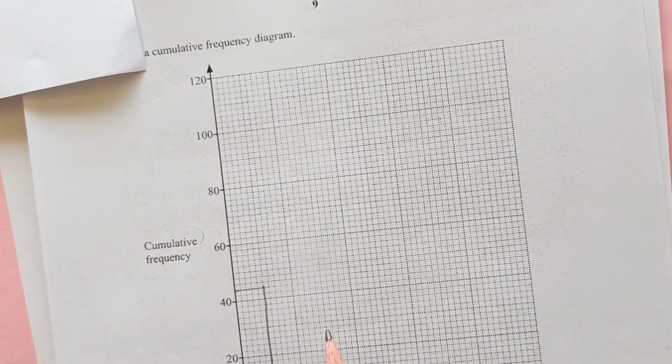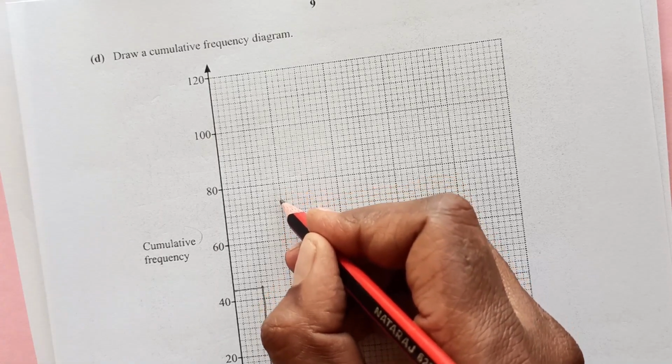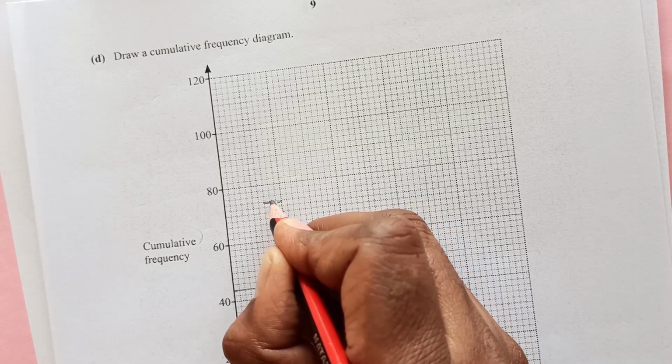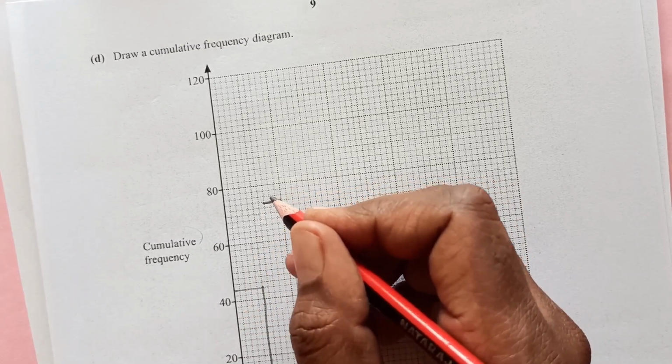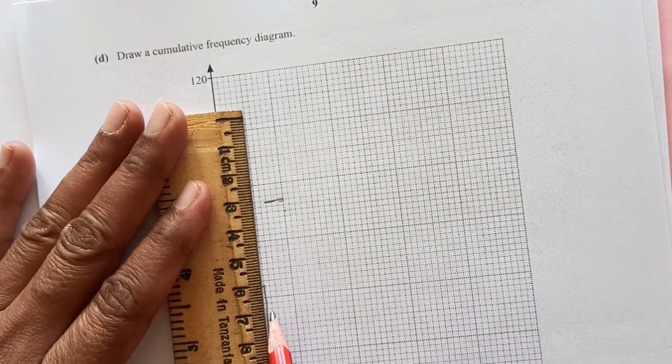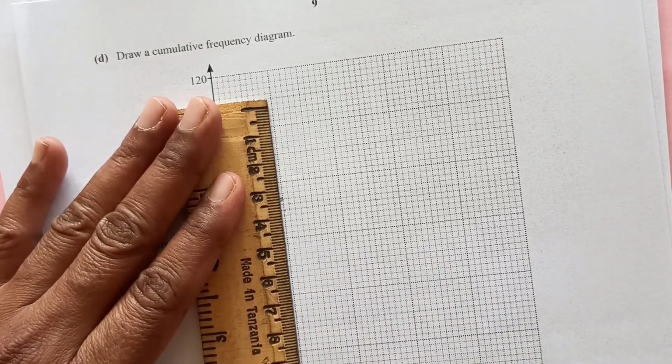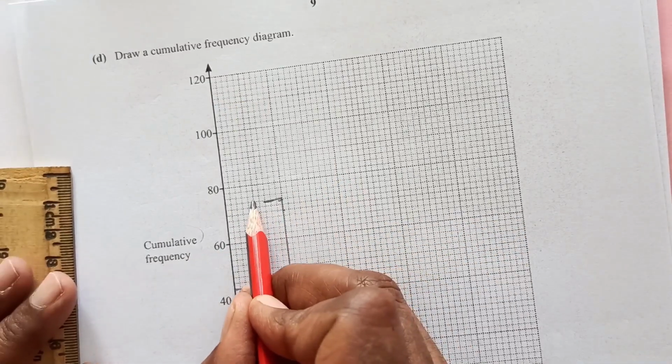The second one is 50 to 100. So 50 to 100 is 74. This is 60, in the middle is 70, 72, 74. This is going to be this one, here, like this, right?